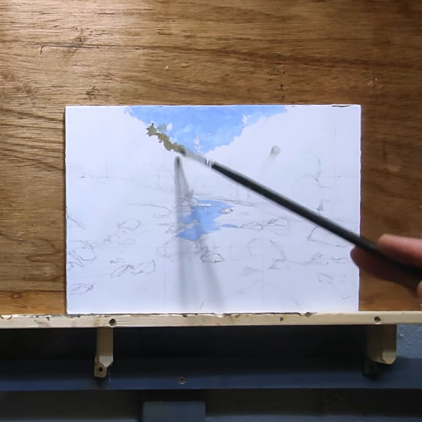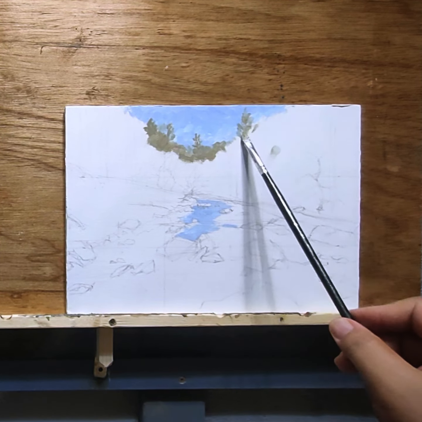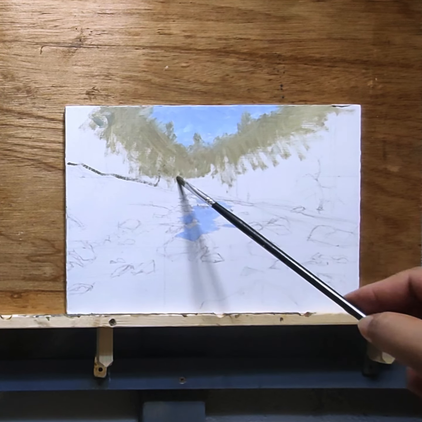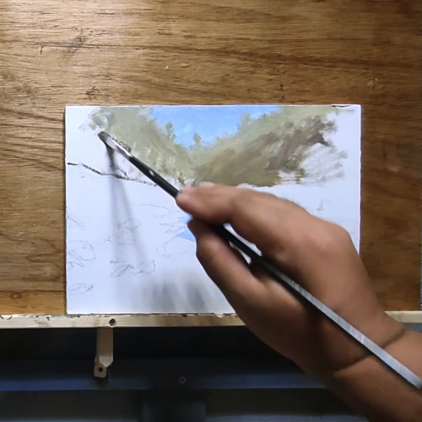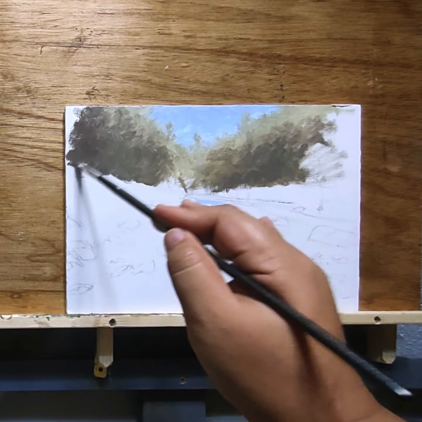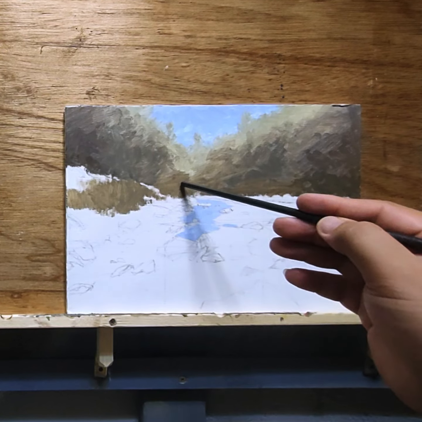For the background underpainting, I used raw umber, ochre, and a little bit of blues to communicate the distant trees. And I tried to avoid details, hard edges, and high chroma greens and yellows when painting background elements, as it could kill distance or depth.